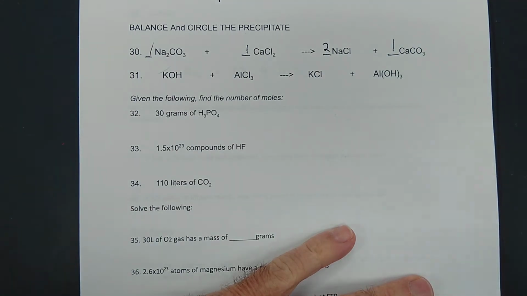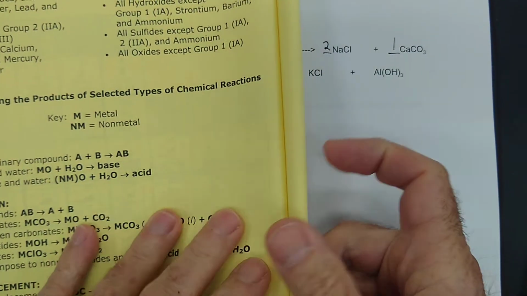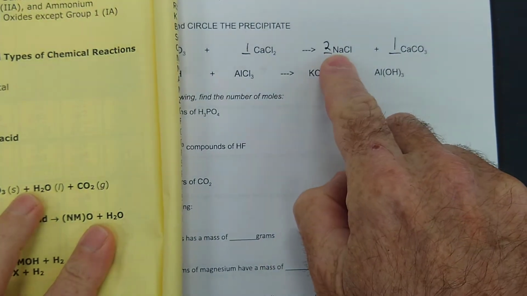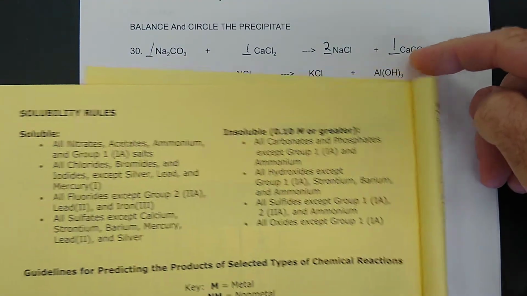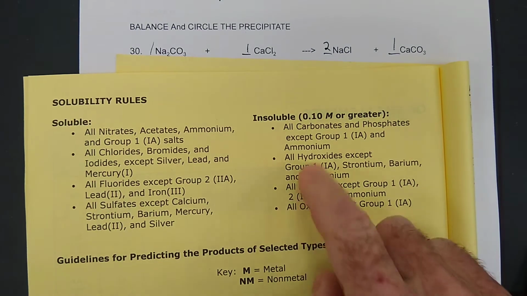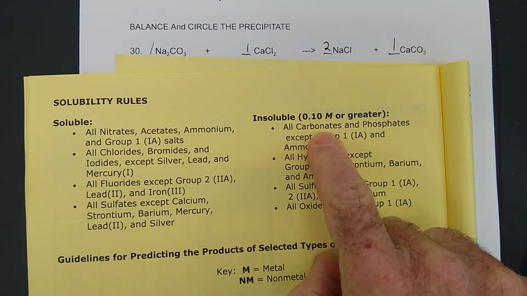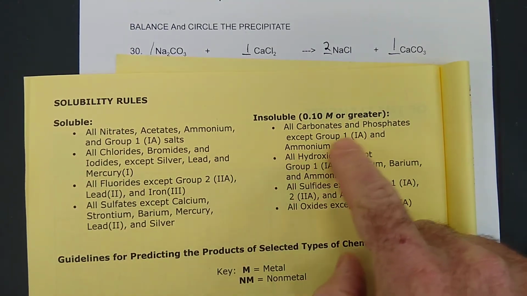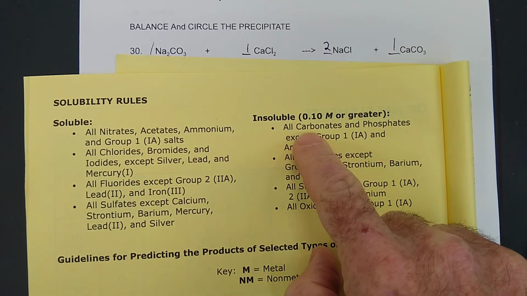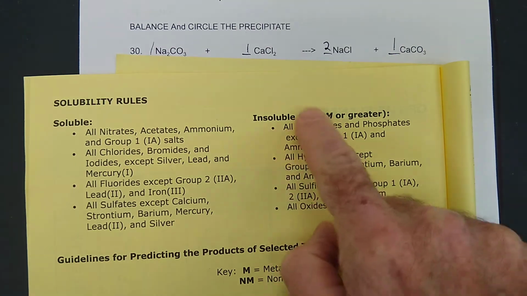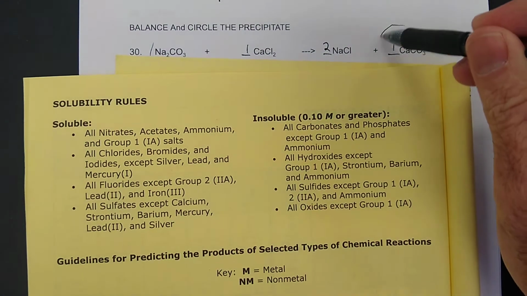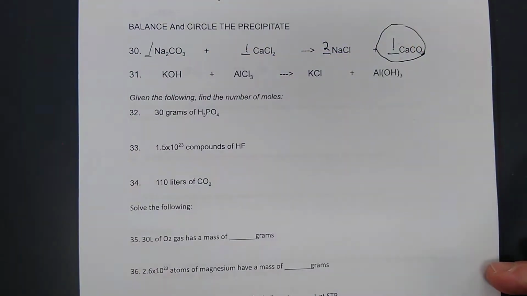Okay, here's what we have to do. We see the two things that are being produced are sodium chloride and calcium carbonate. So we look on the top of page 6 and we see that all carbonates, with no exceptions, except group one, and calcium is not group 1, so all carbonates are insoluble. So that's the precipitate, all right?